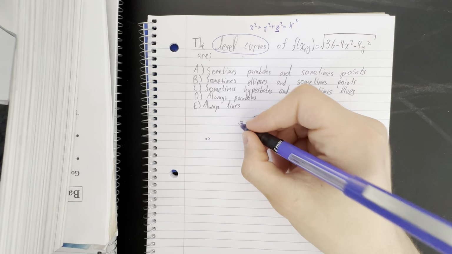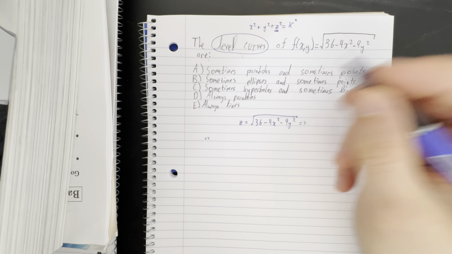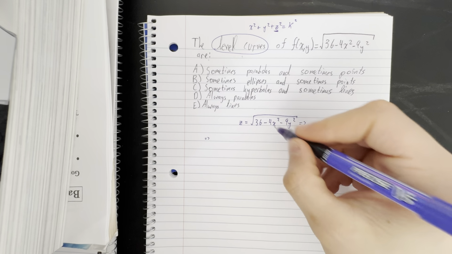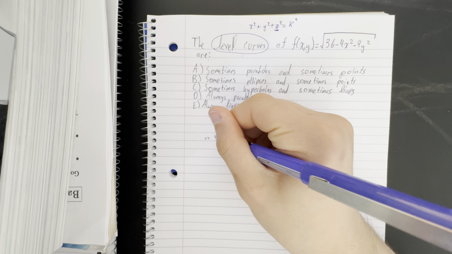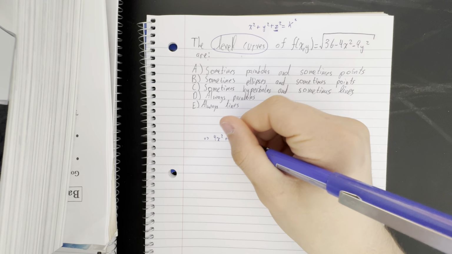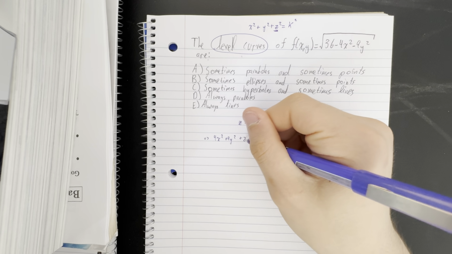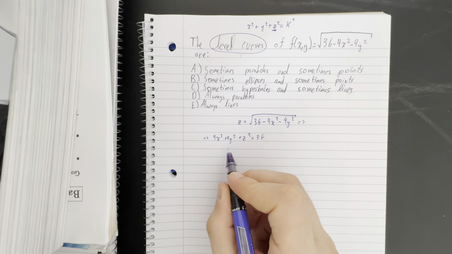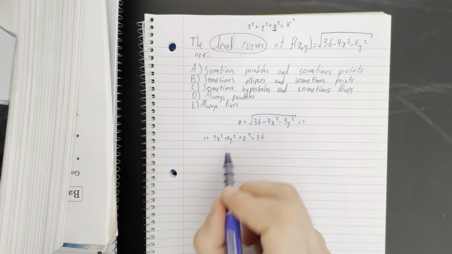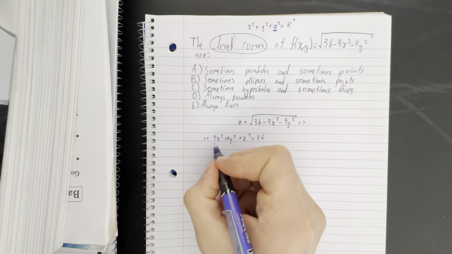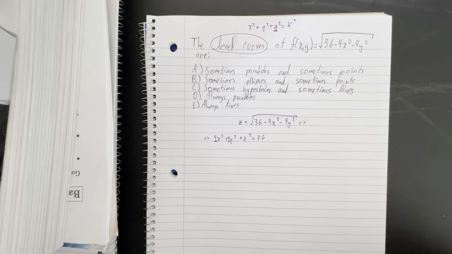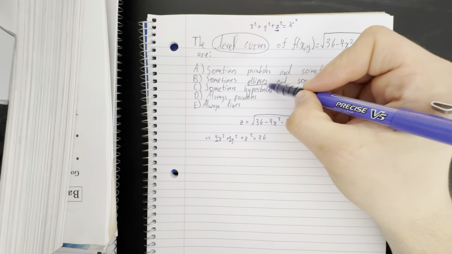Here, z is only positive, so that's going to affect what you're going to get out of this. Because when you simplify this, you're going to get 4x squared plus 9y squared plus z squared equals 36. Now, this is really similar to a circle or a sphere, but these values right here make it such that it's not a sphere, but ellipses, right?